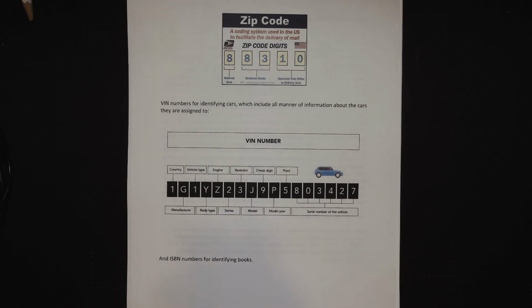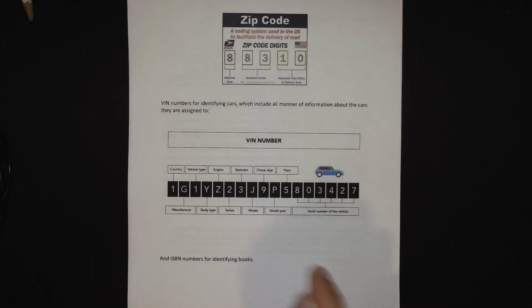The fifth digit, the engine. The sixth digit, the series. Seventh digit, the restraint. Eighth digit, the model. Ninth digit would be a check digit, which we'll talk about later. 10th digit, the model year. 11th digit, the plant. And then the serial number of the vehicle, which identifies a unique vehicle. So these might be shared among the same make and model of a vehicle.